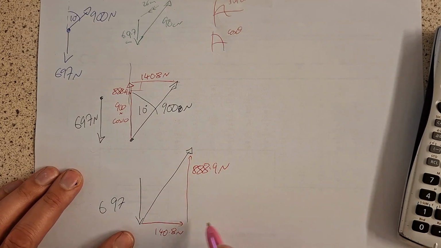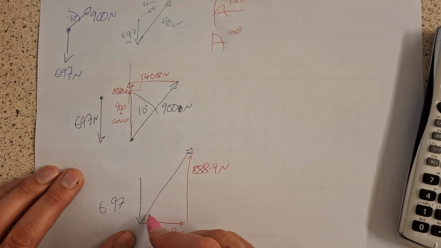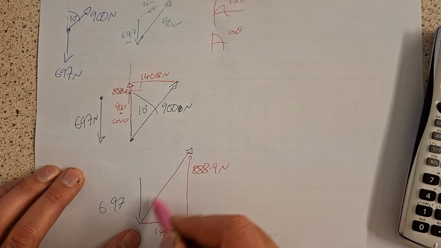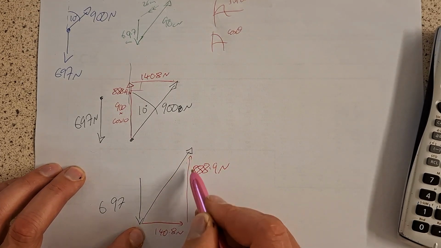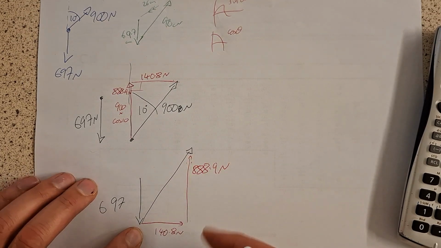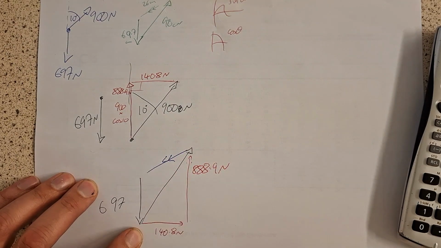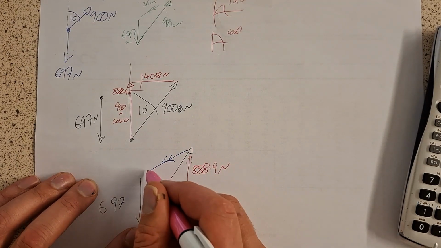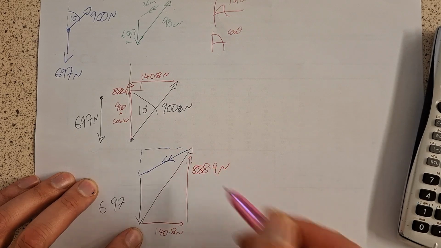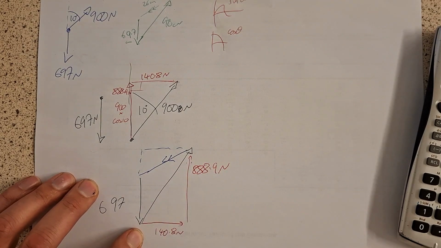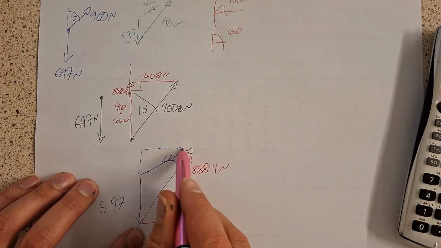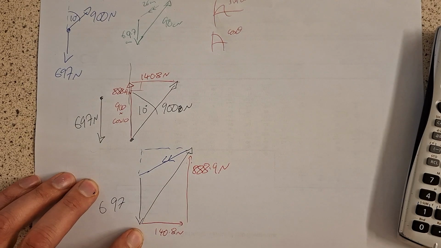What I can do is add these up now, because instead of this 900, that's the same as going that way and that way. So when we have our resultant here, we're going to have a look at that resultant in terms of just its horizontal and vertical components. How long is the horizontal component of it?